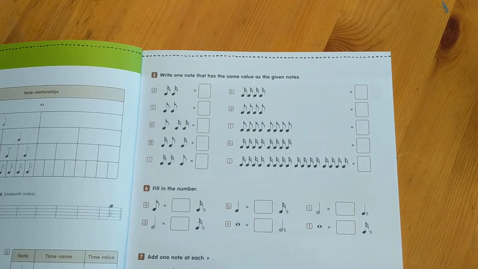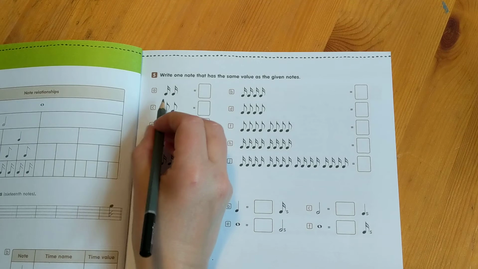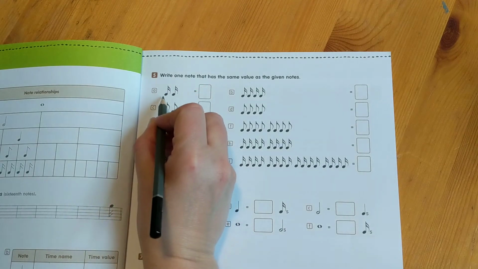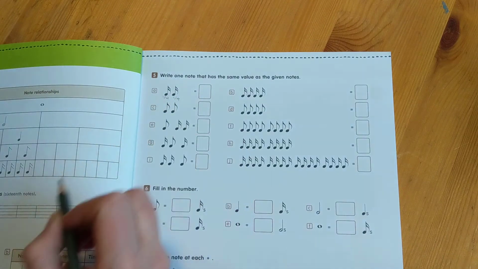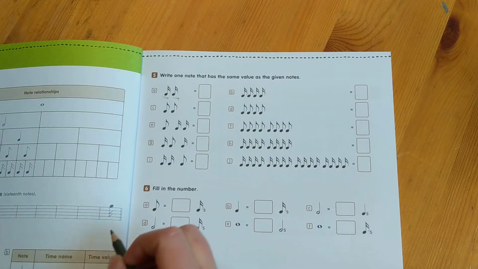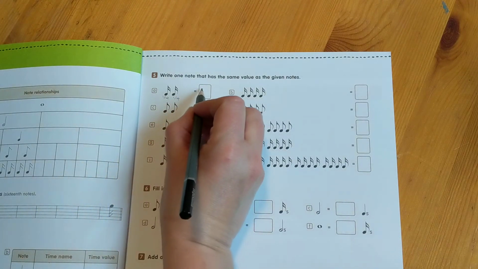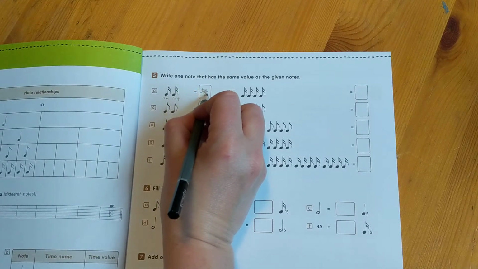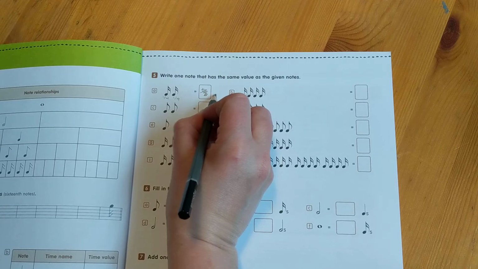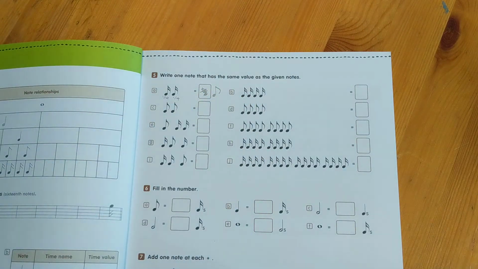On page 17, we've got some more maths problems. So here we've got this one, which is a quarter, and this one, which is a quarter. And if you've done your fractions maths, you'll know that a quarter and a quarter is a half. Oh, whoops. I don't want to write a half. I want to write the note that's a half, which is a quaver.